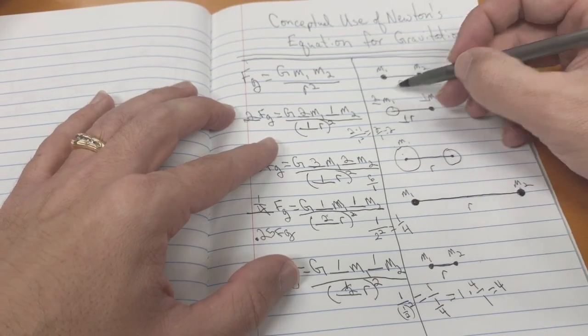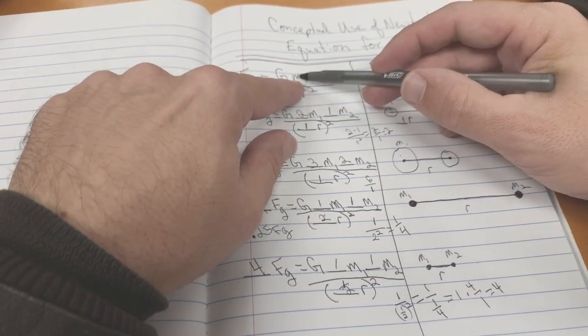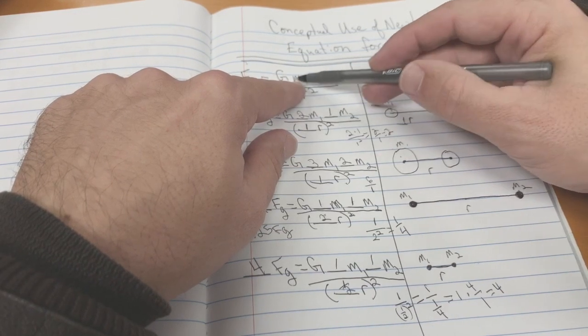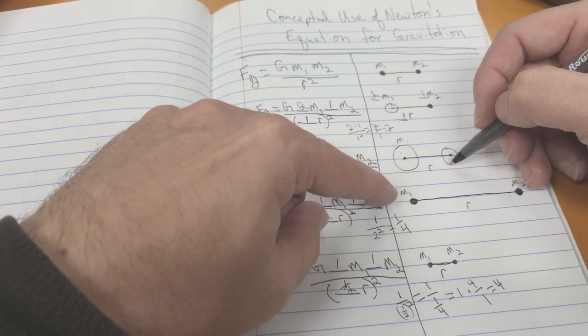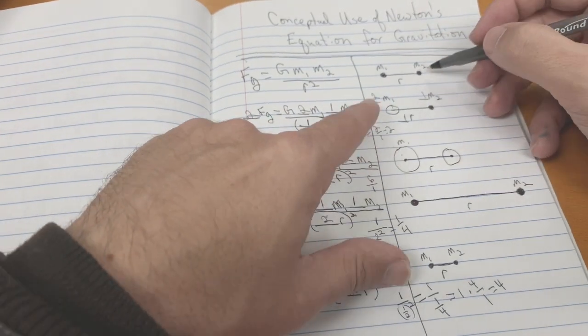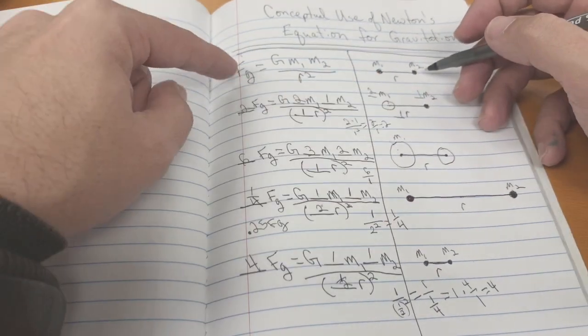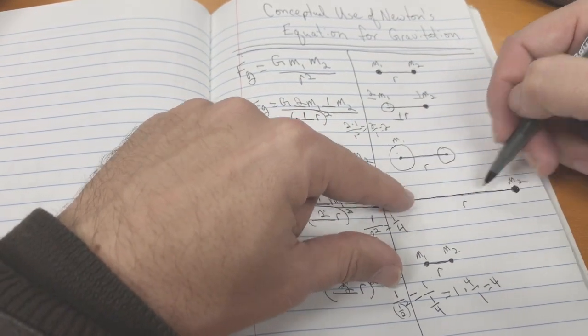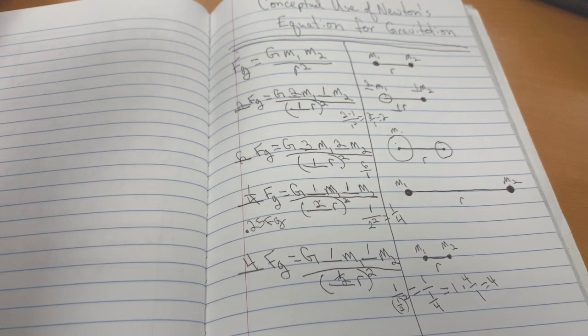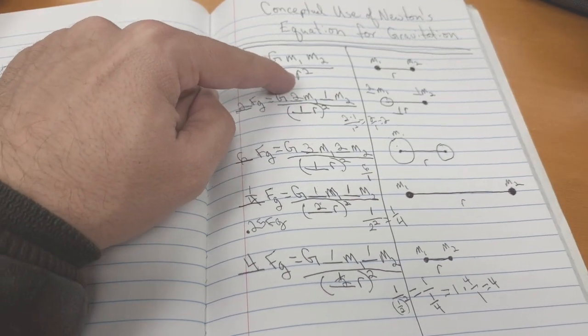So if the masses get bigger, it should make sense. If the mass gets bigger, it's on top of the fraction, the force has to get bigger. If the mass gets smaller, then the force is actually going to decrease. Okay. If the distance increases, they're getting farther apart, so we're dividing by a square number.